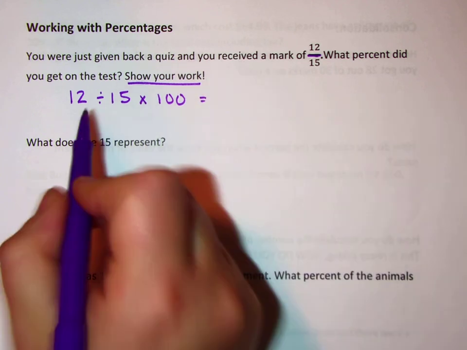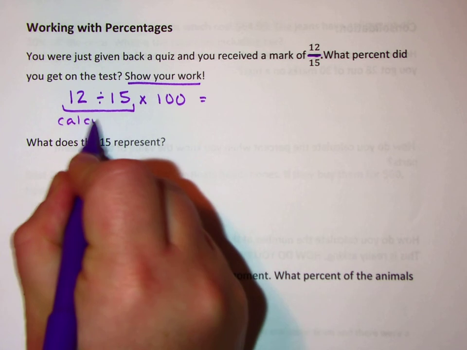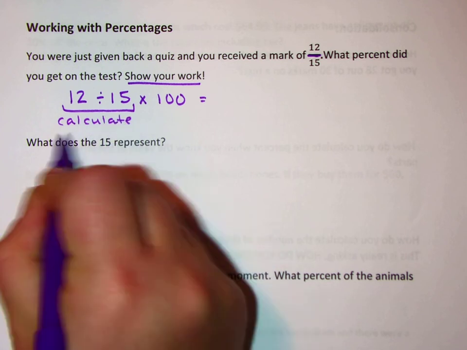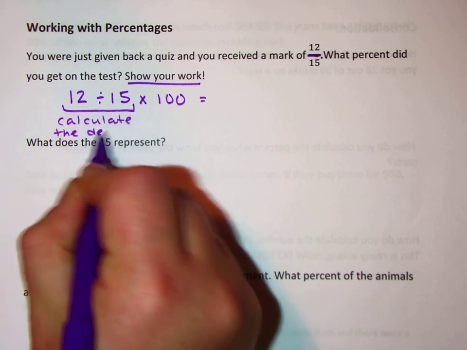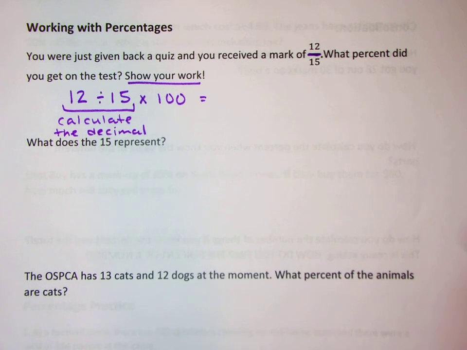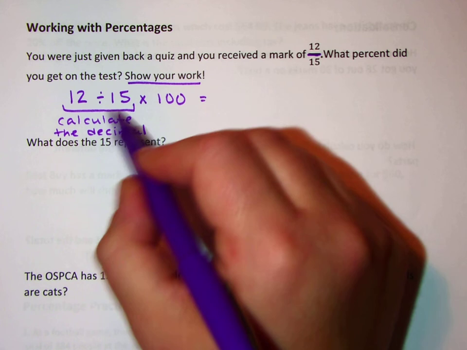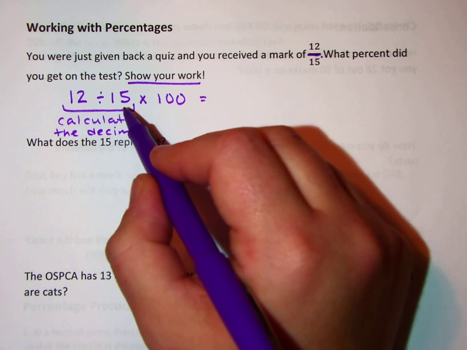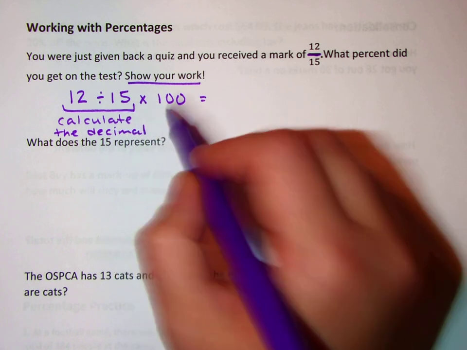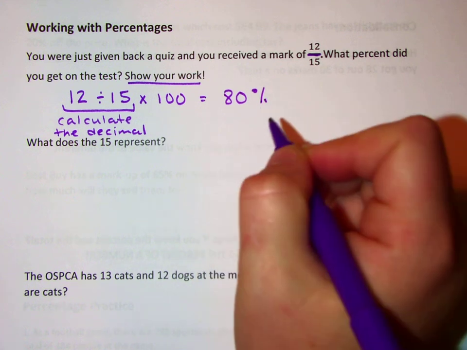Okay? So you calculate the decimal, and then multiply that by 100. And that will allow you to see what your percentage is. So 12 divided by 15 is 0.8, times 100 makes it 80. And that's a percent. Okay?